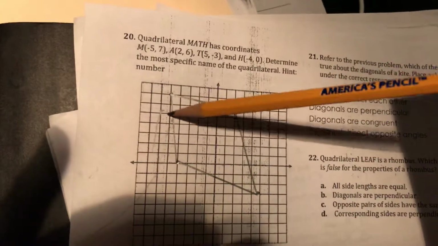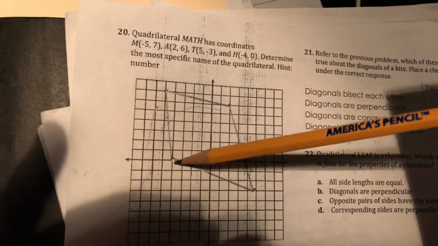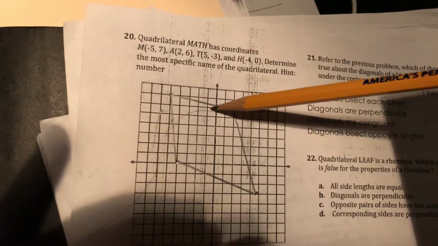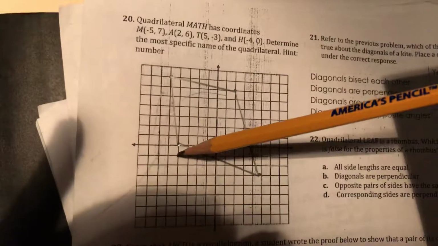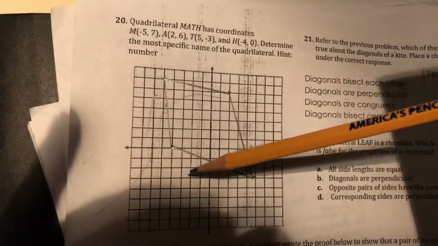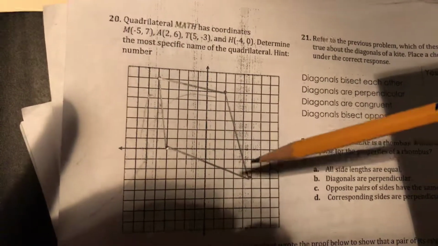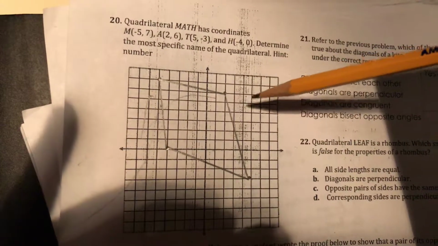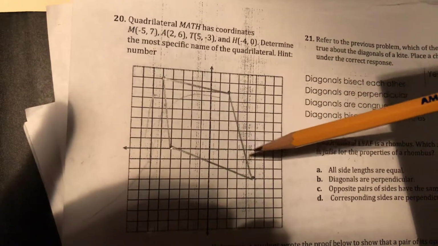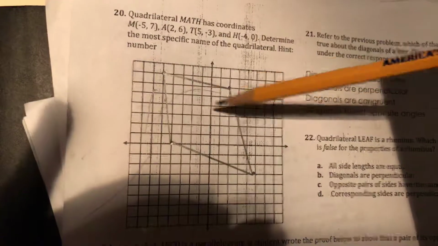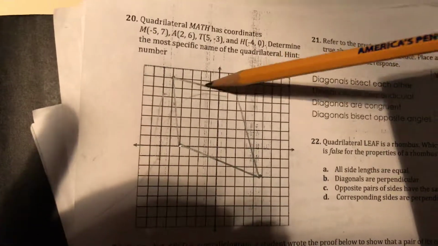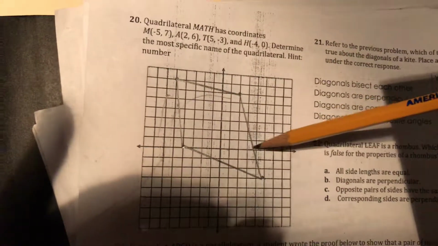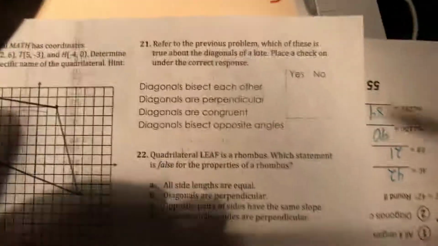So it looks like 1, 2, 3, 4, 5, 6, 7 over 1. So those two sides are congruent. Let's check these. 1, 2, 3, 4, 5, 6, 7, 8, 9 over 3. Yep, those two are congruent. By looking at these, I can tell that those are not congruent to those. So those two are congruent to each other, those two are congruent to each other, and think what type of shape that is. This is one we did in 5.3.